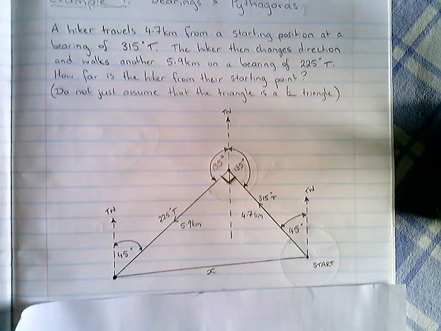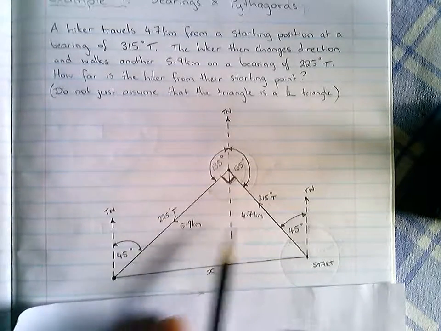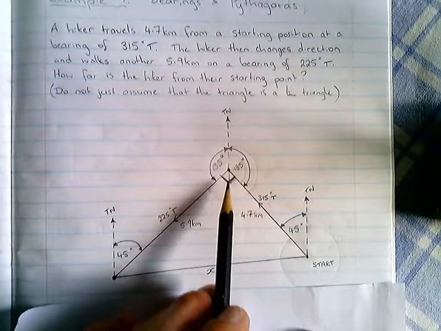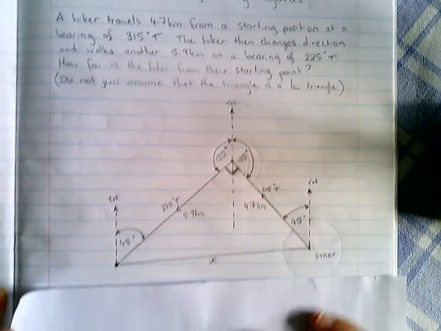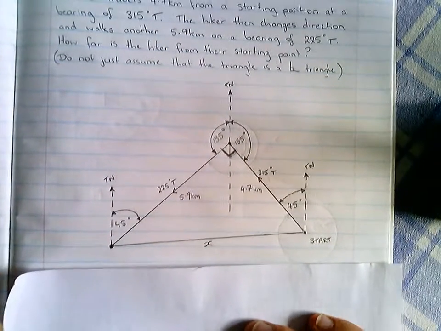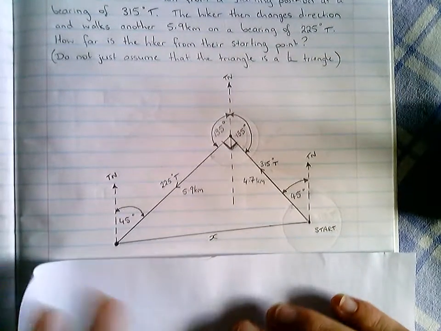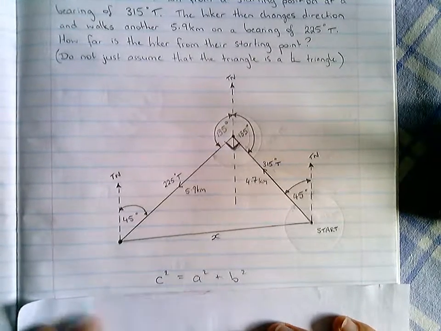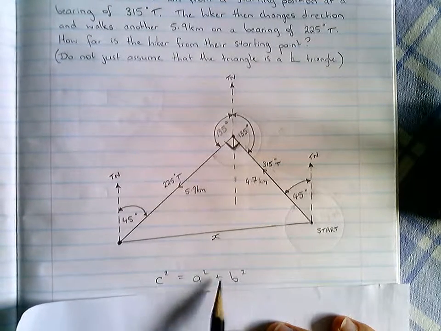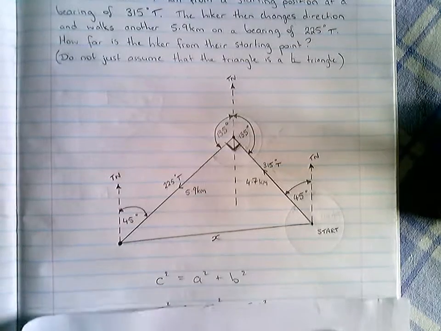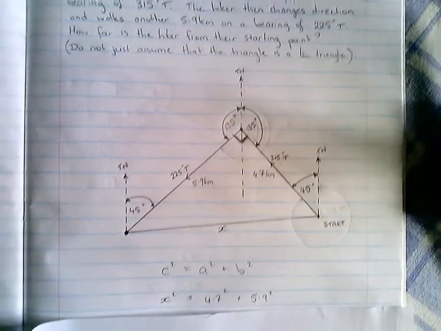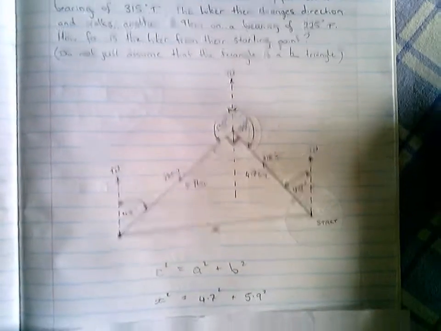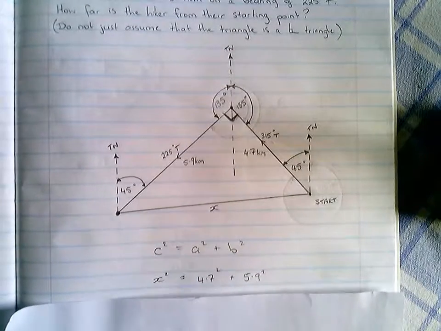Now that we're there, you'll note that we've got two known sides, a right angle, therefore we can use Pythagoras to solve. So it's just a simple Pythagoras solution now, which is a matter of writing Pythagoras' theorem, which is c squared equals a squared plus b squared, substituting those values we know into the formula.